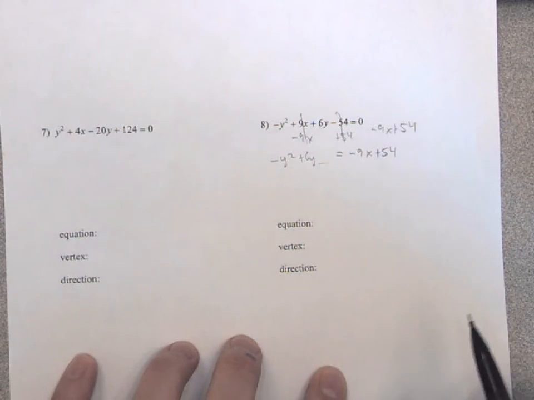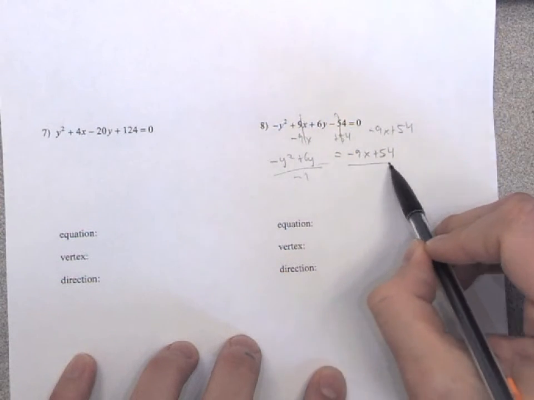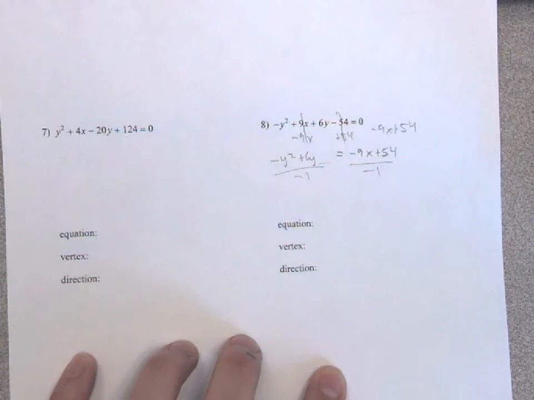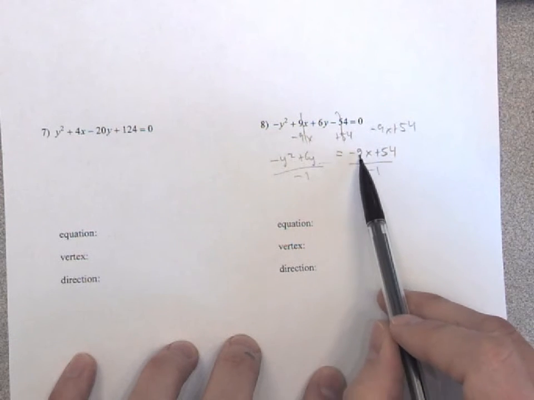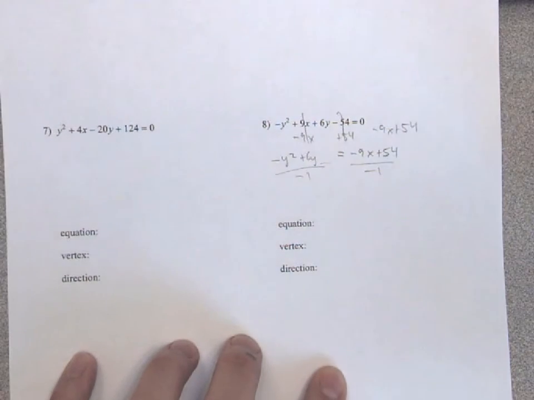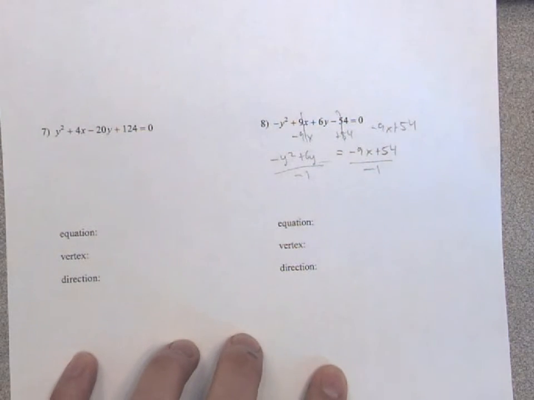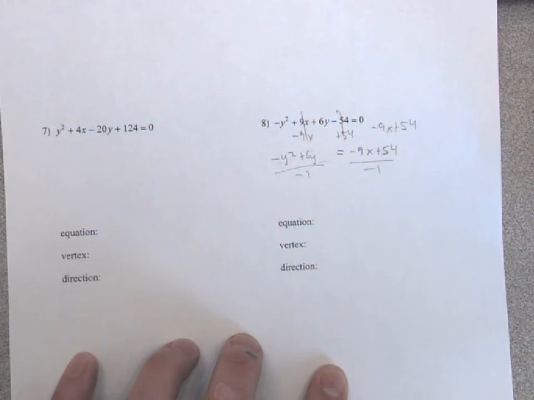So if you divide both sides by -1, there's kind of a distribution thing going on, because this is going to get divided by -1, and this is going to get divided by -1, and so is this piece and this piece. So the effect of either multiplying by -1 on both sides or dividing by -1 on both sides is every sign that you have is going to change.